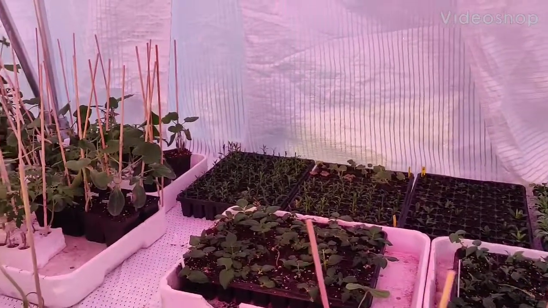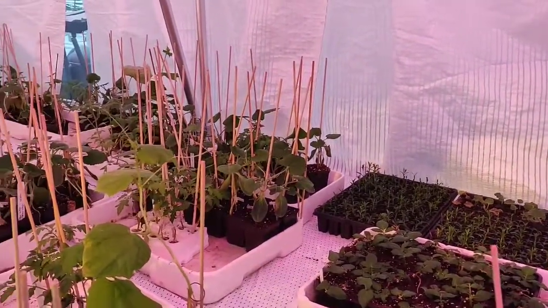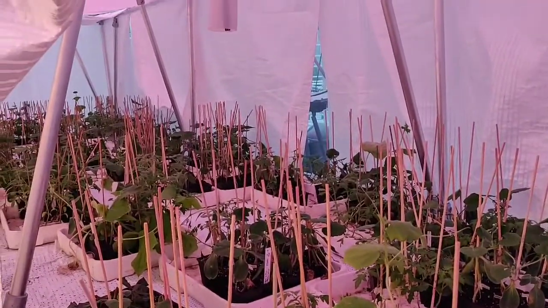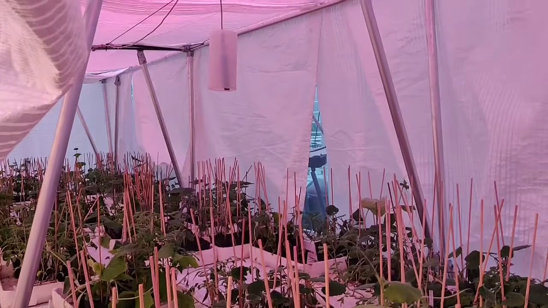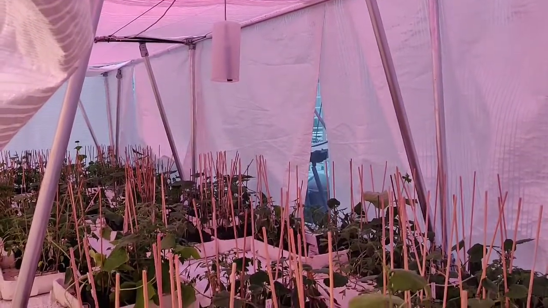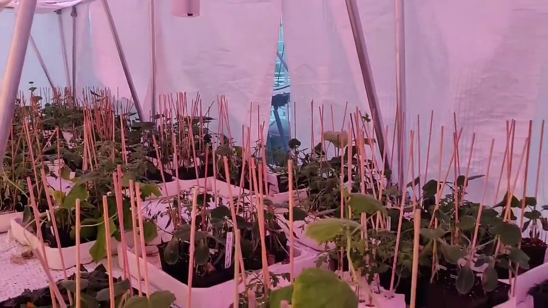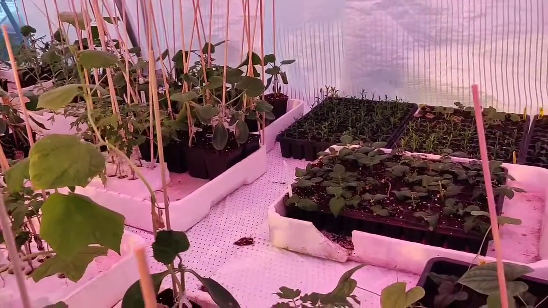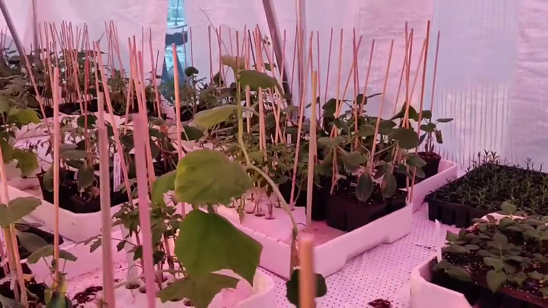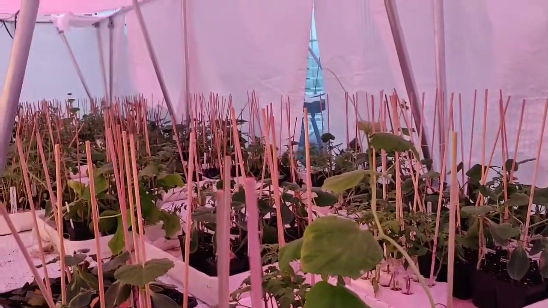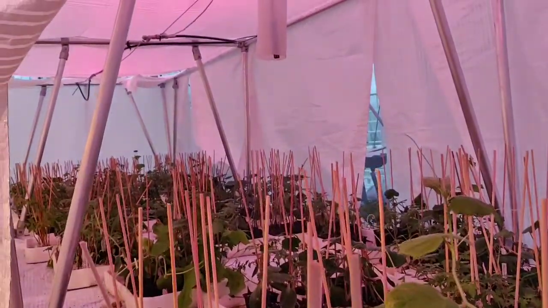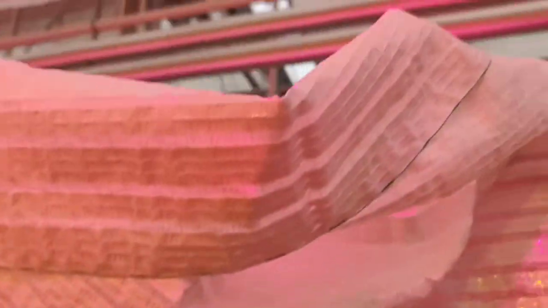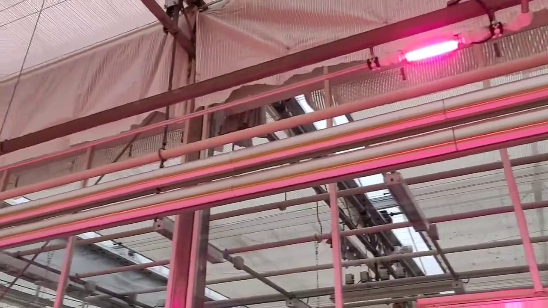So for this assignment we chose the relative humidity unit. It's a closed environment with a mist system, with a relative humidity of 84%. As we can see, it's young plants. There are also lights on top of the unit, and it's covered by plastic film.